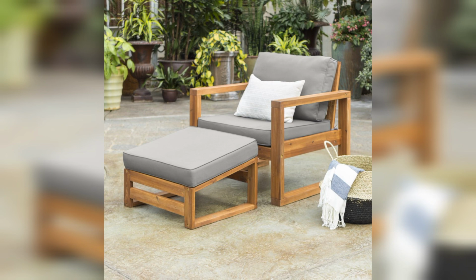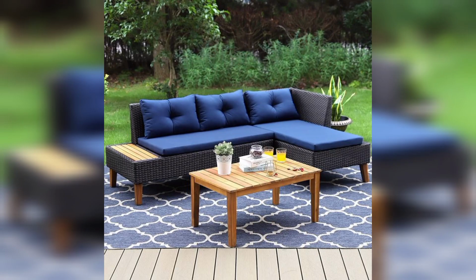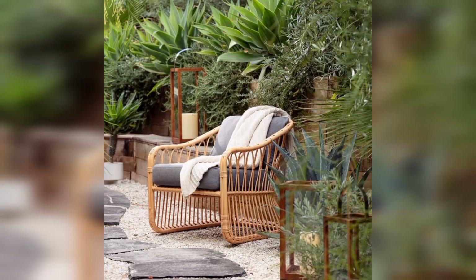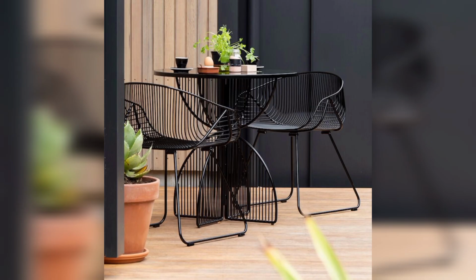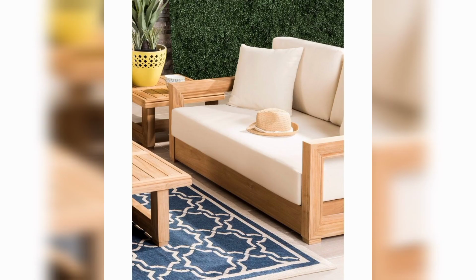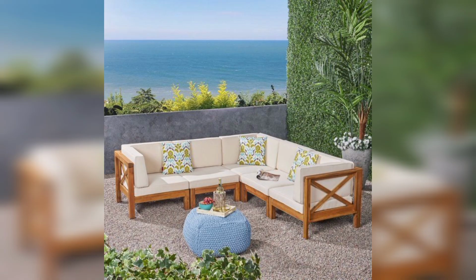This approach not only highlights the sophistication of the wood but also makes the cushions easy to maintain and clean.